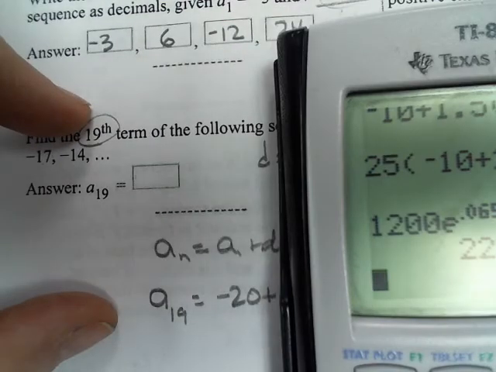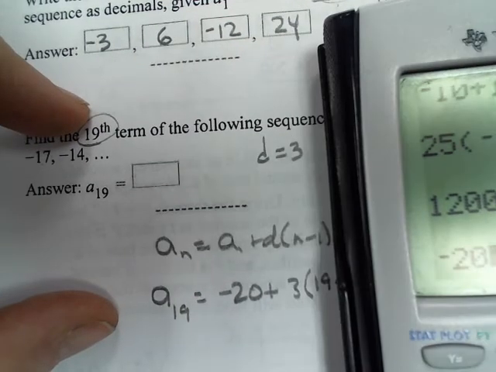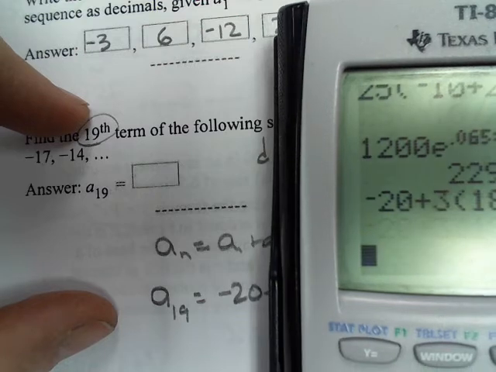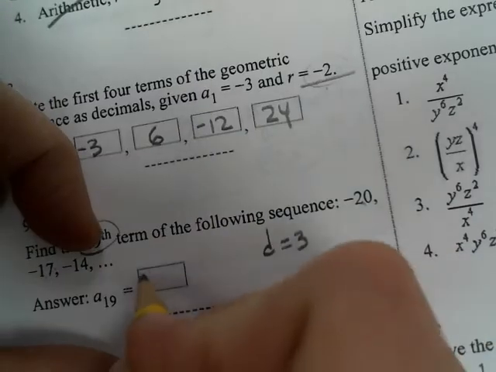So let's take our calculator out, make sure we're right. -2 plus 3 times 19 minus 1 is 18. It looks like 34 is the answer.